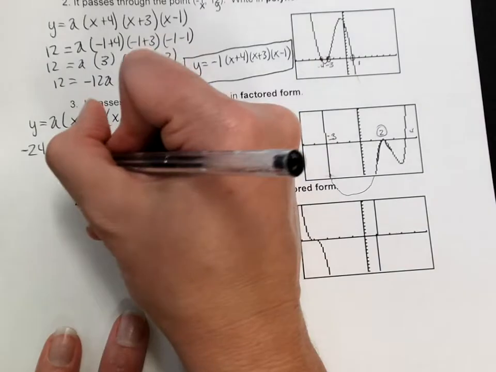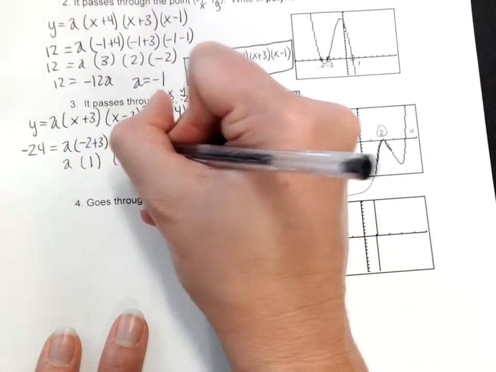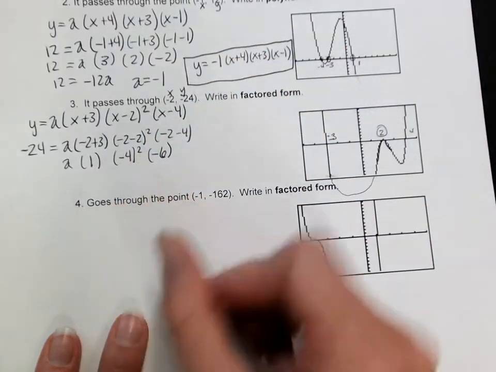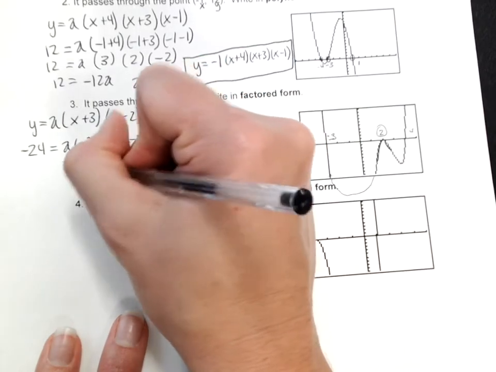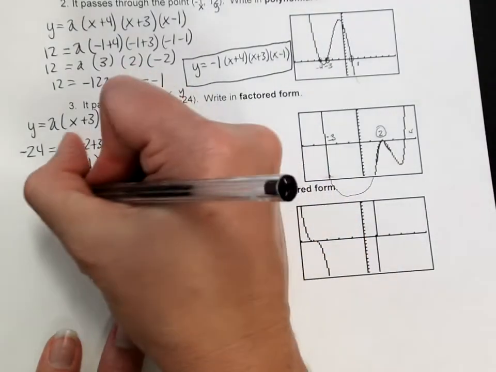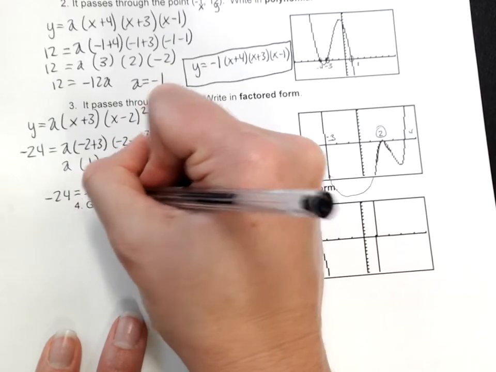Well, that's going to be 1, times (-4) squared, which is 16, times -6. So times 1 times -6 means -24 equals -96a.